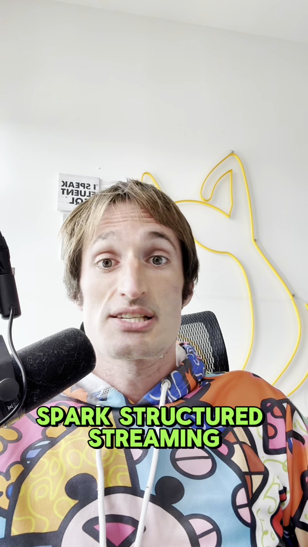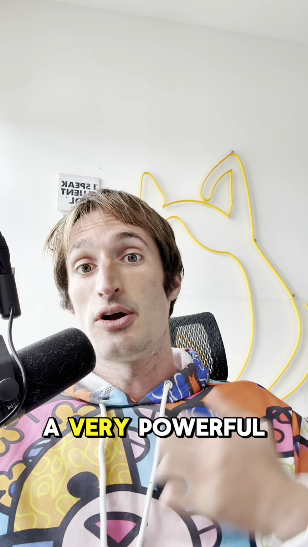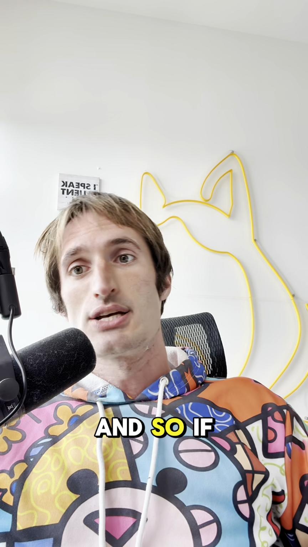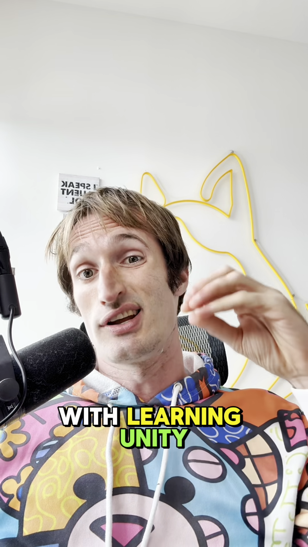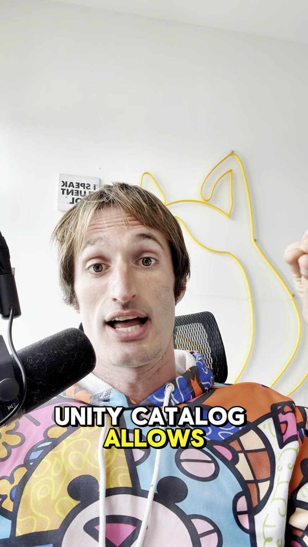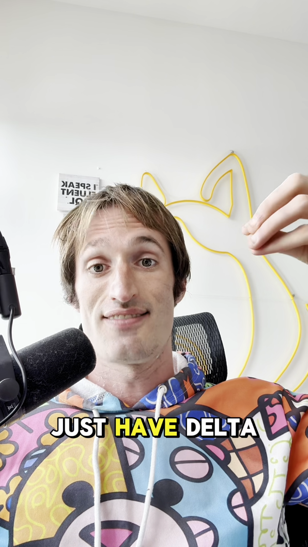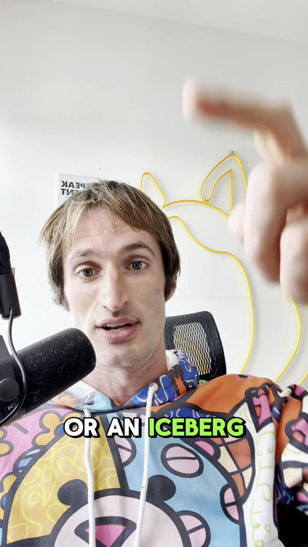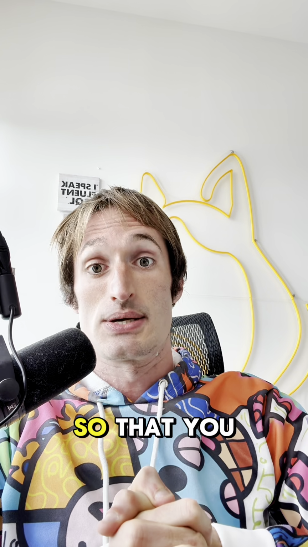You also need to learn about Spark structured streaming. This can be a very powerful technique in conjunction with Delta Live Table to create really powerful data sets. And if you can do these things along with learning Unity Catalog, which allows you to not just have Delta table stuff, but maybe you have a Postgres instance you need to read from or an Iceberg instance that you need to read from, a central point so that you can play around with all of your data in one place. If you do these things, you can get to level 4.